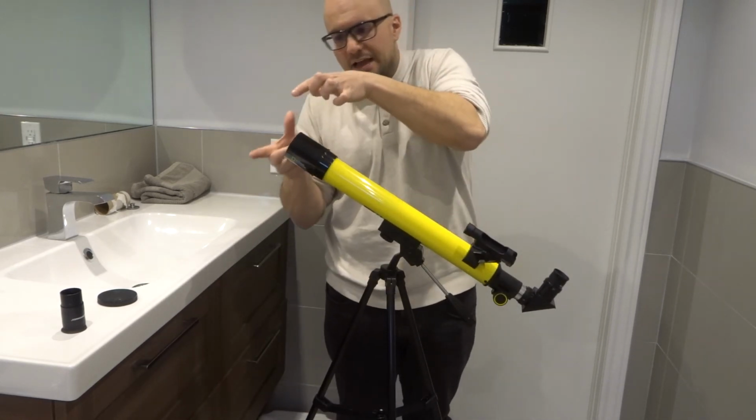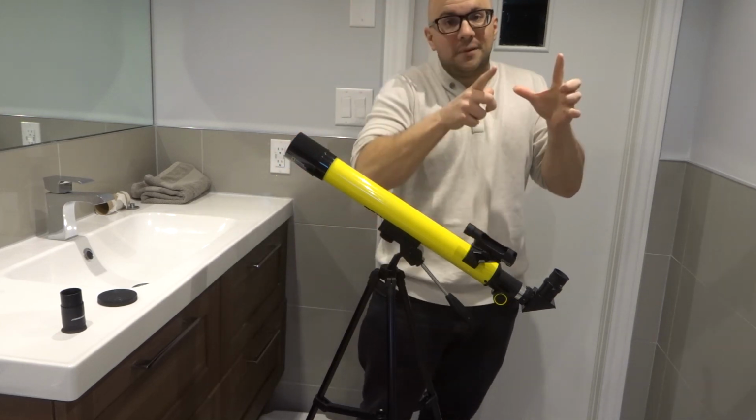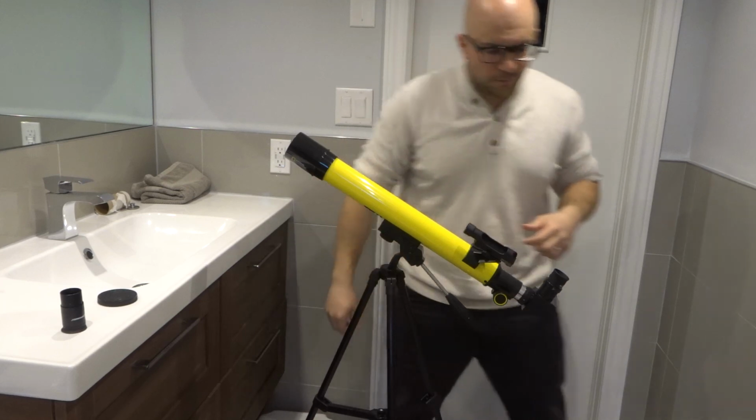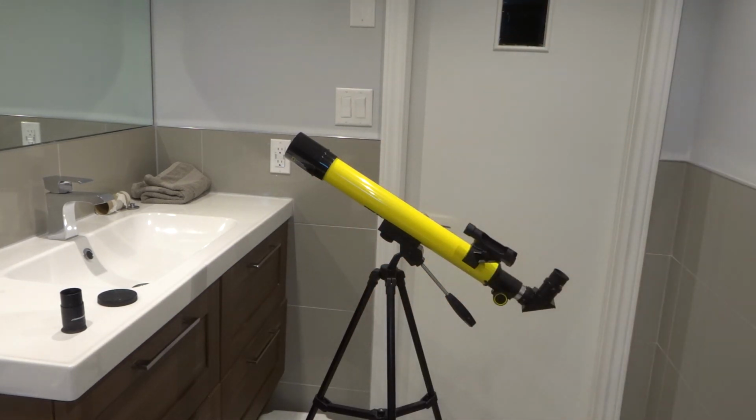Essentially, big, lots of light, big image gets focused into a small point and then gets opened up. That small point then gets opened up to a bigger image through the eyepiece. That's it. That's how telescopes work. Telescope functionality explained, sort of in a nutshell. That's the basics of it.